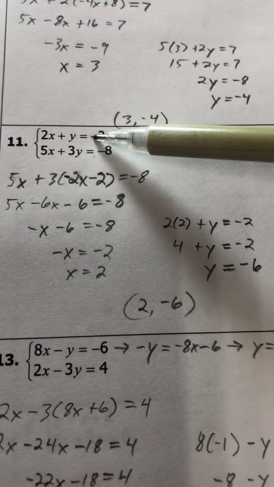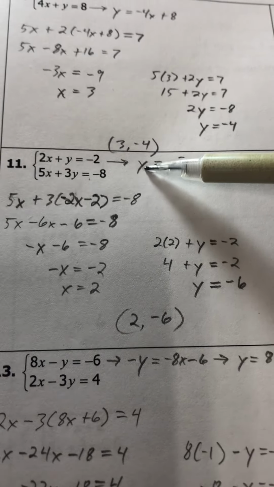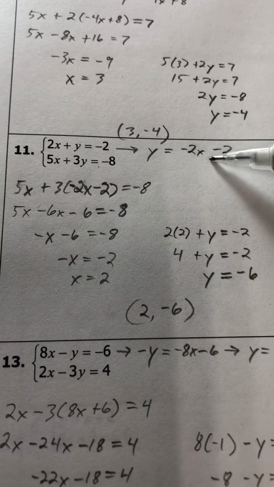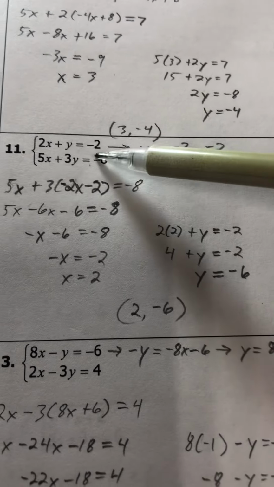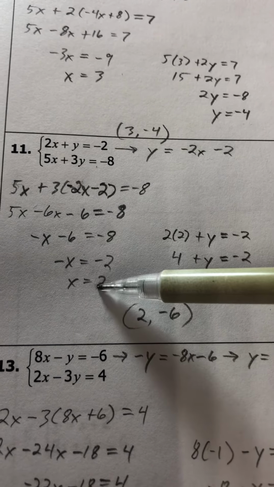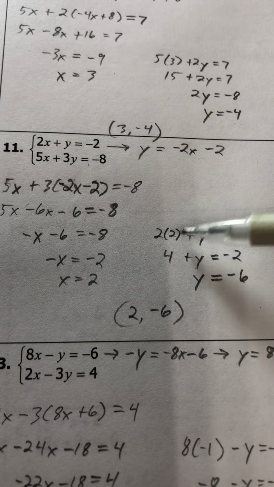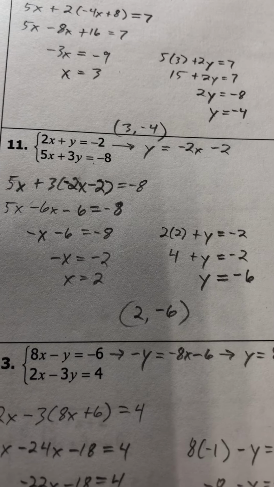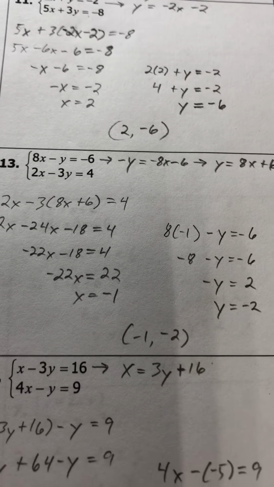Here's your number 11. I changed this so that I could figure out just what y equals. y equals -2x minus 2. And then I plug that value in for y. I get x equals 2. I plug in my x, y equals -6.